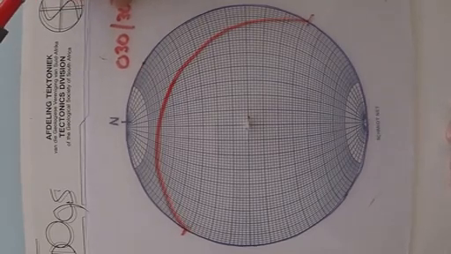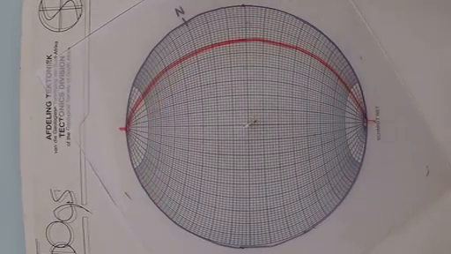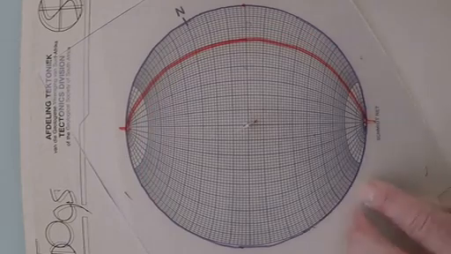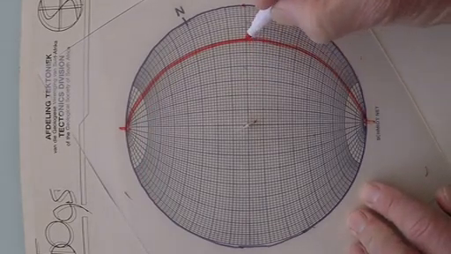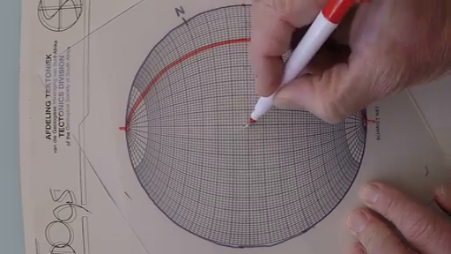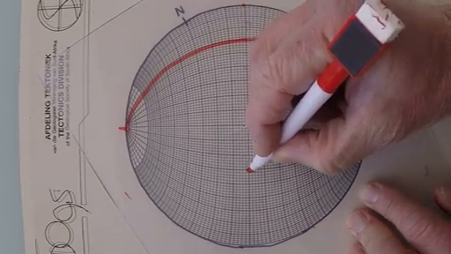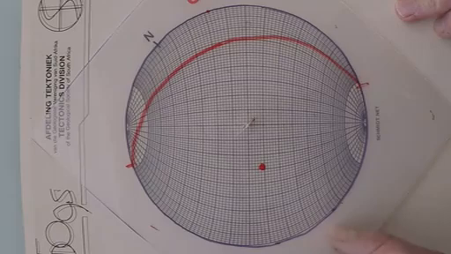So what you can do is you can take this great circle of yours and rotate it to north-south on your stereonet, and then you count in 90 degrees away from this plane: 10, 20, 30, 40, 50, 60, 70, 80, 90 degrees. That would be the pole to this plane.